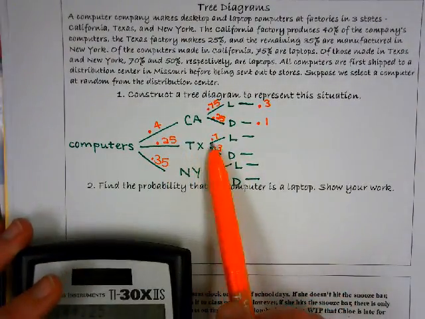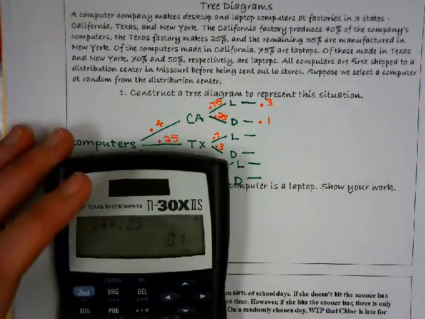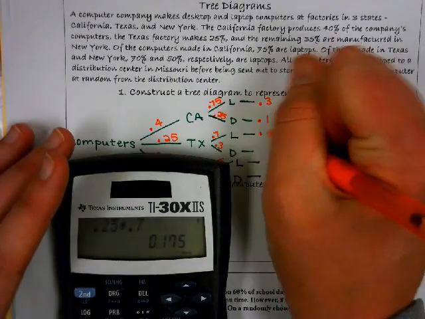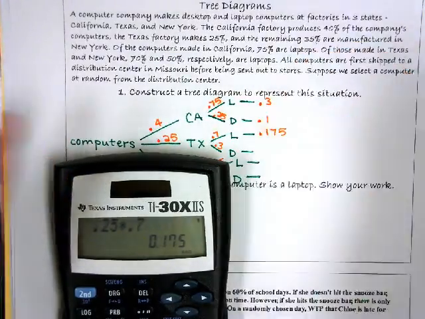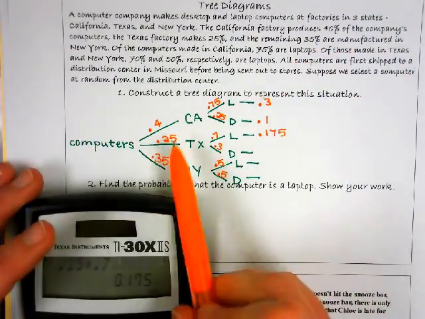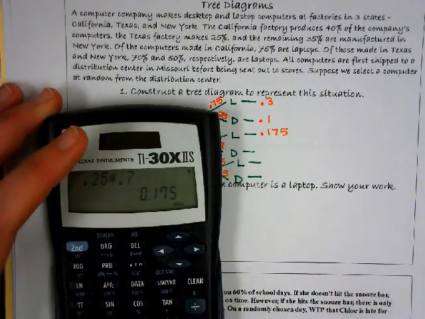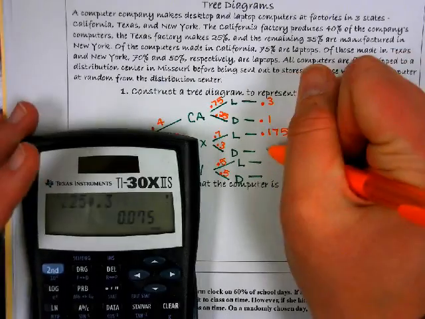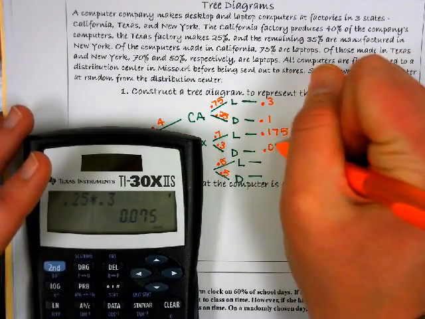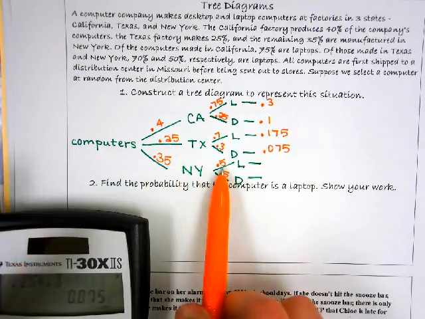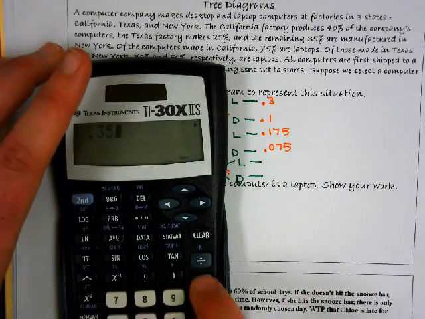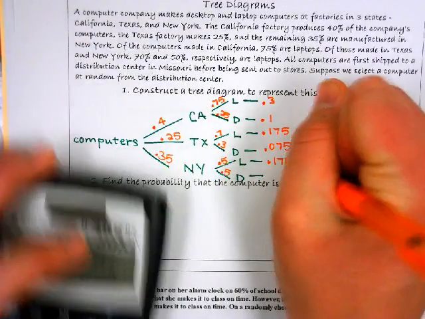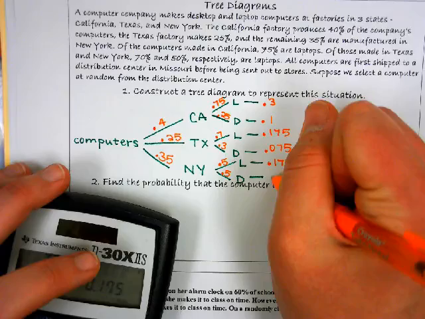Texas, 0.25 times 0.7 for laptops, which is 0.175. 0.25 times 0.3 is 0.075. 0.35 times 0.5 is 0.175, and the bottom one is the same because it's 0.35 times 0.5.